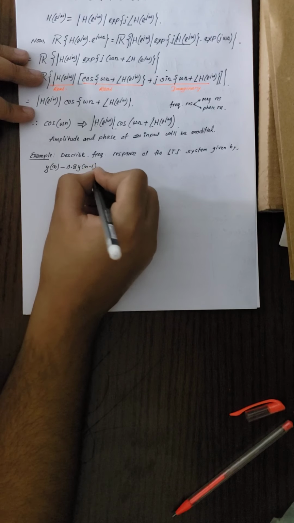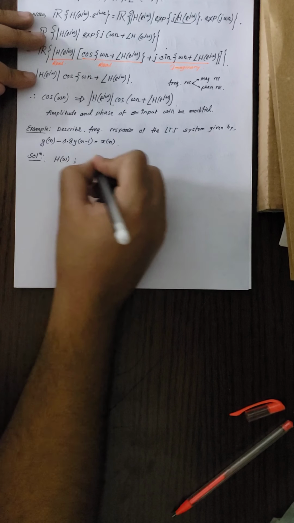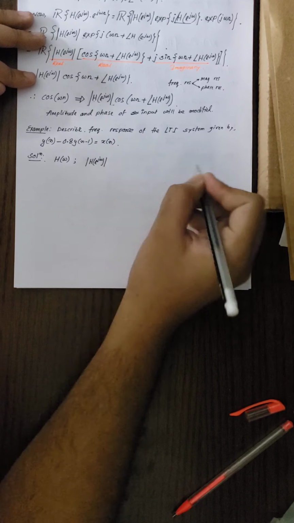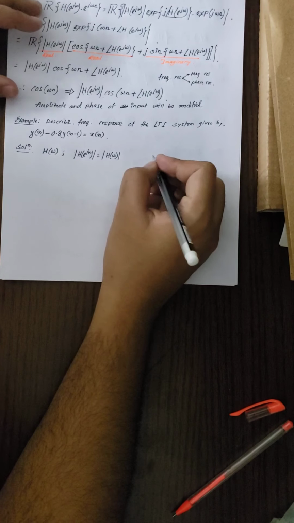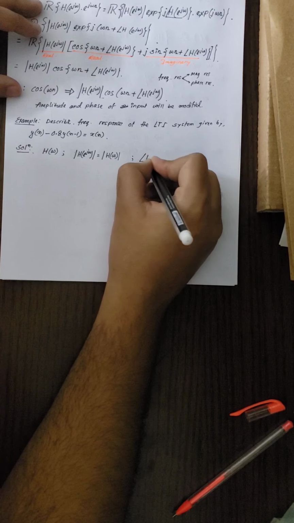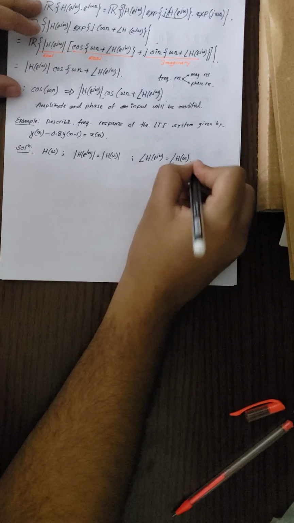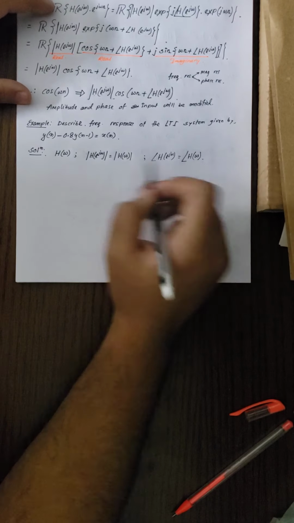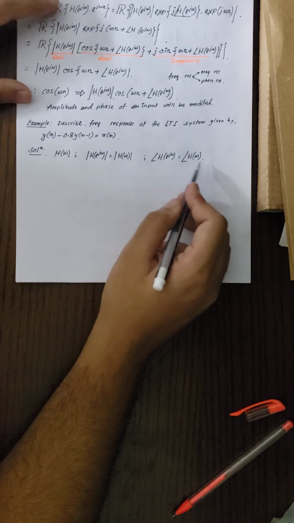So let's go to the solution. Here our task is simply determining the modulus of H of e to the power of j omega, or we can simply write it as the magnitude of H of omega, and the angular response, angle H of e to the power of j omega, otherwise written as angle of H of omega. There are some differences in notation; you can use any one of them. So these are our final tasks. This is our frequency response as a whole, this is the magnitude response, and this is finally the phase response.